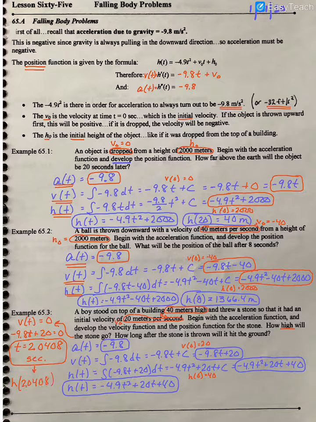So we're going to be finding h of 2.0408. Again, use your calculators. You're plugging 2.0408 into the height formula you have right there. And I have written down that that is going to equal 60.4082. It is a height, so I'm going to label it in terms of meters. Okay, so right there, that answers how high will the stone go.